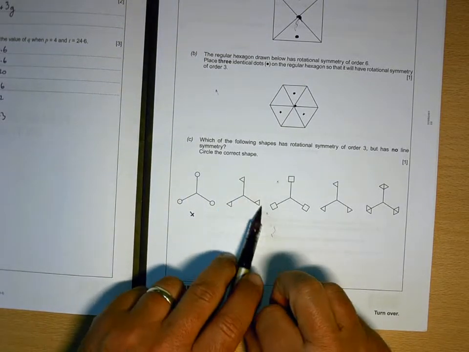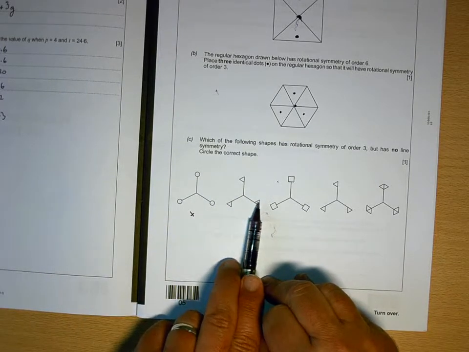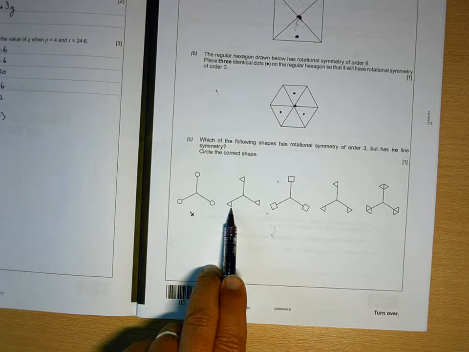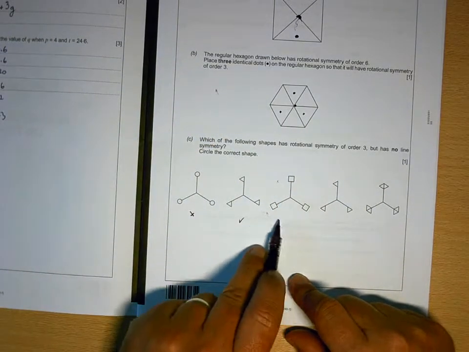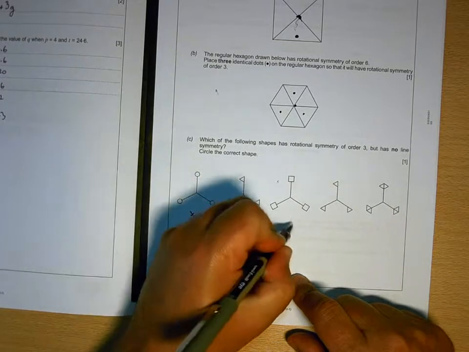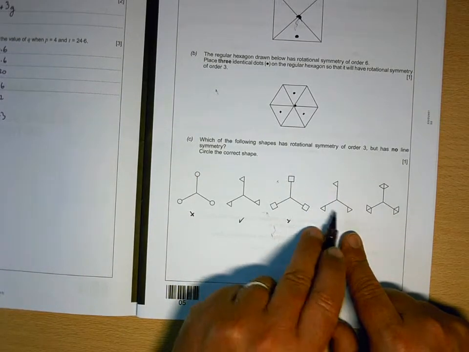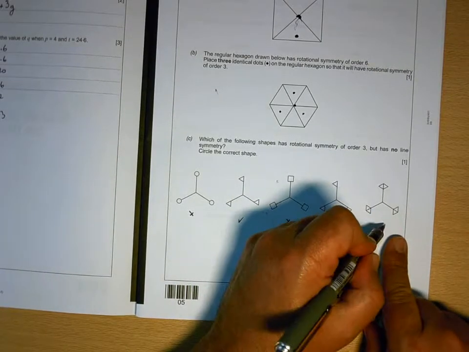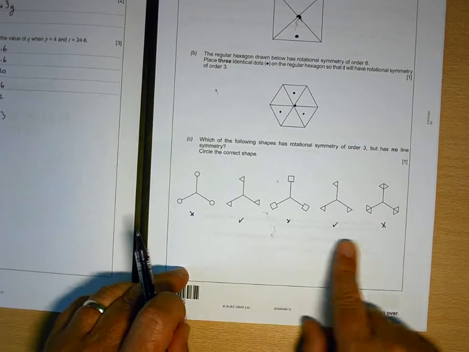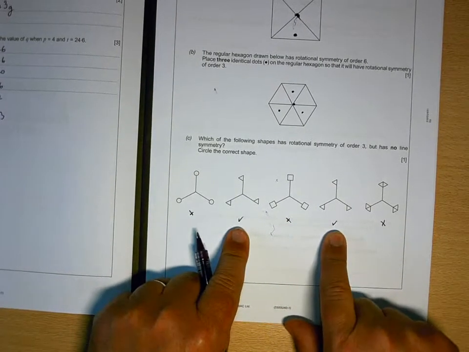This one hasn't, because when you fold it over, that arrow would be pointing in an opposite direction to that one. So that's possible. That one has got line symmetry. This one hasn't got line symmetry. This one has got line symmetry. So after looking at just the reflection symmetry, the line symmetry, I'm down to a choice of 2.